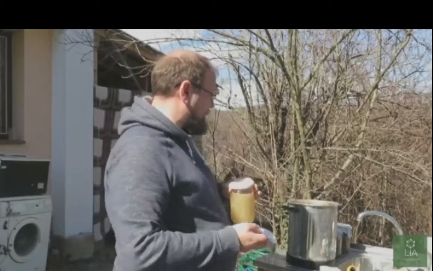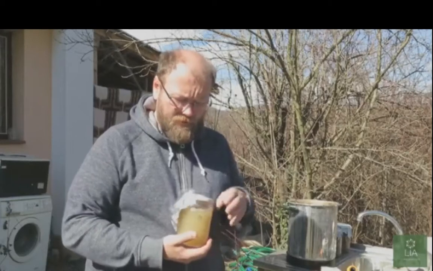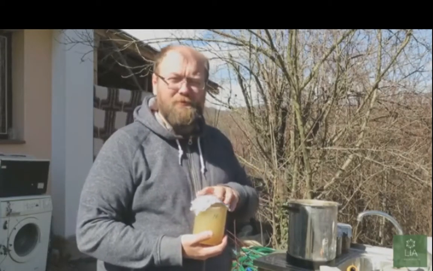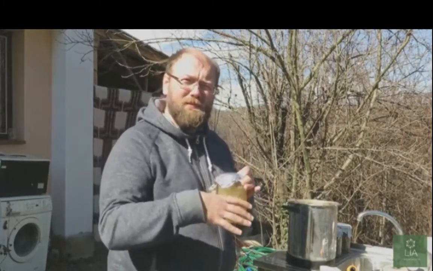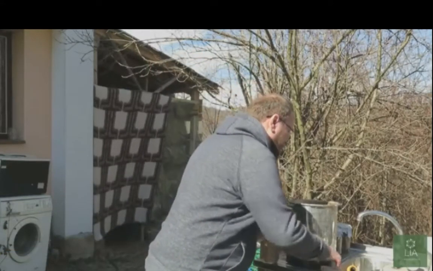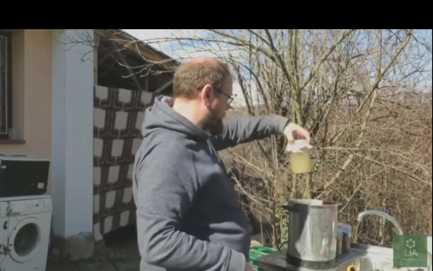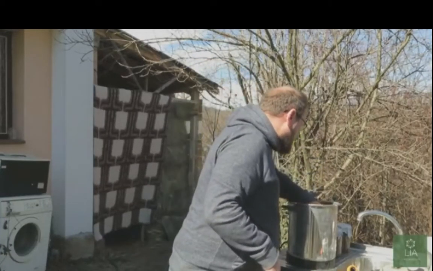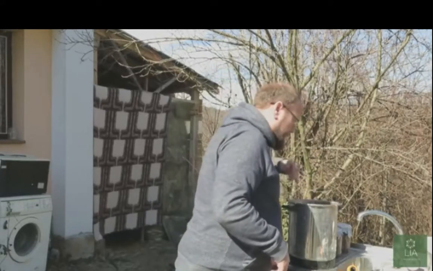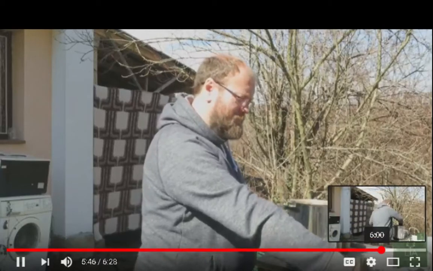So here we are outside with the pressure cooker. We're going to put a foil cap over the jar just to prevent any water from dripping back down into the jar while it's in the pressure cooker. The pressure cooker is already warming. Dave, just pass me one of those bricks.